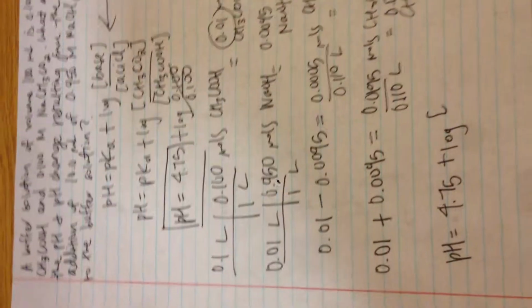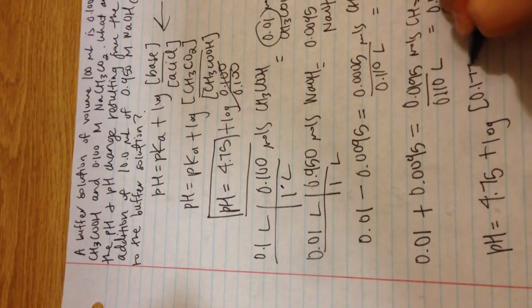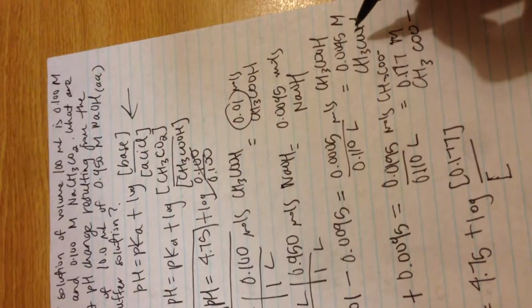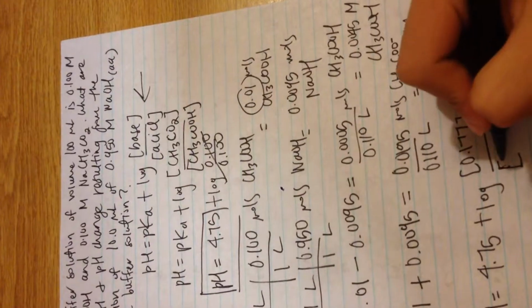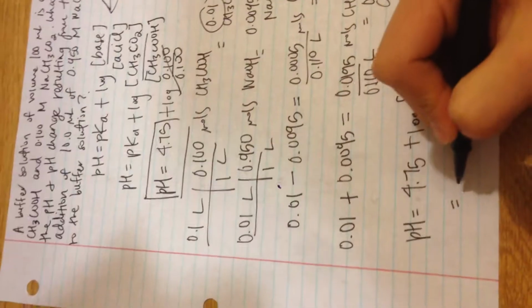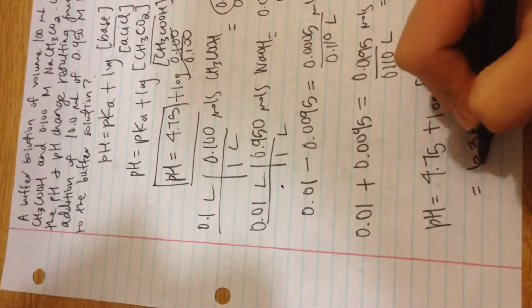Okay, the last step you do is use the same equation from above, and this time for the base, instead of using 0.1, which was the original, you're going to use the number you solved for, which is 0.177, over the concentration of the acid after the base was added, and so it's 0.0045. And when you solve that, you get pH equals 6.35. And the last thing you do is just do 6.35 minus 4.75, and that'll be the pH change.